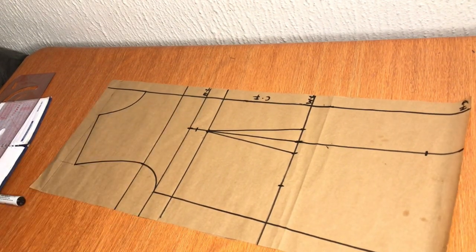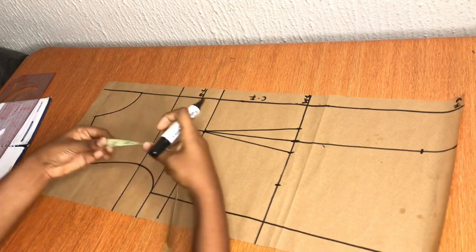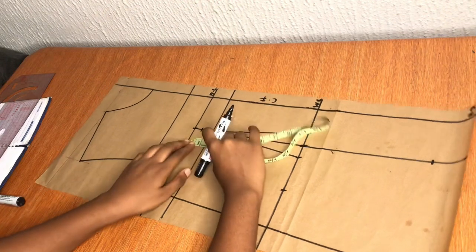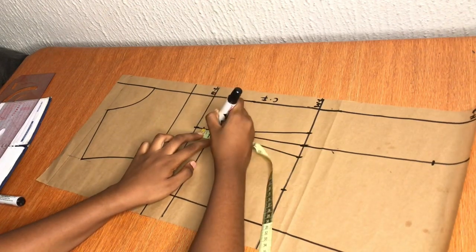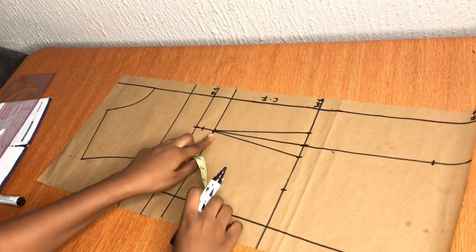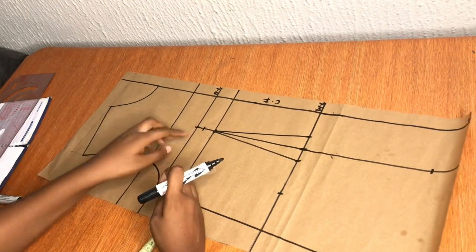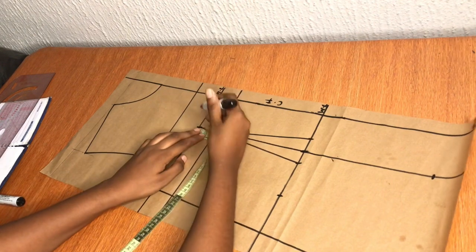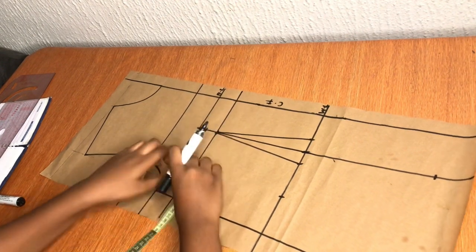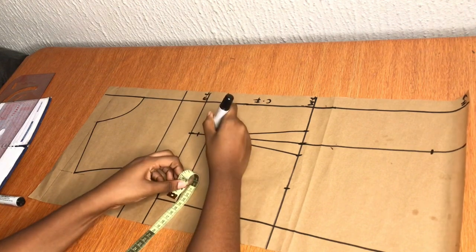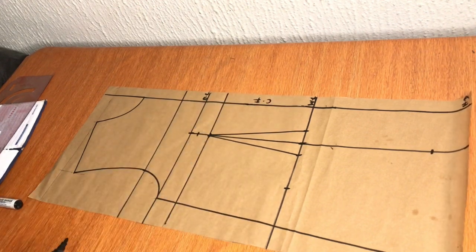So I place my tape on my shoulder, and I mark down my shoulder to nipple measurement, which is 9.5, and from there I'll be coming down by 1 inch, and that's where my dart is going to start from. If yours ended on your bust line, you just come down 1 inch from your bust line, but since mine ended here, I just came down 1 inch from that point.